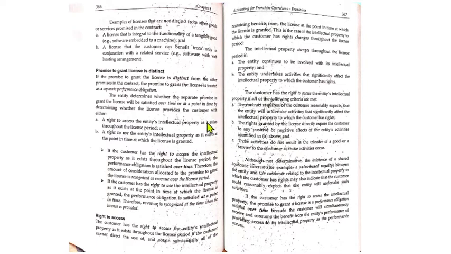So how do we determine? You have to identify whether it is a right to access or it is a right to use. What does it mean when it is a right to access? The entity's intellectual property as it exists throughout the license period. Next, i-compare and contrast natin. The entity's intellectual property as it exists at the point in time at which the license is granted. Okay, tingnan, read more.